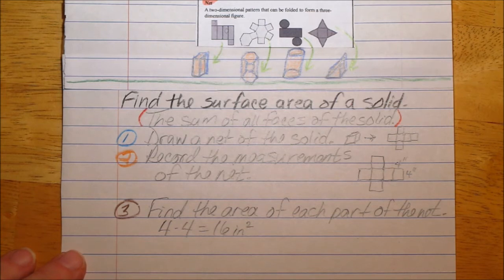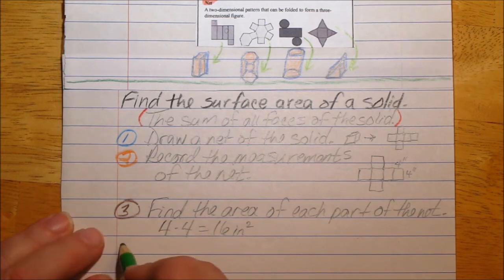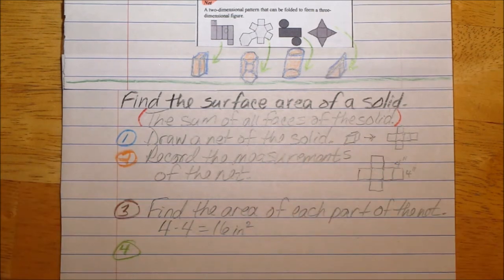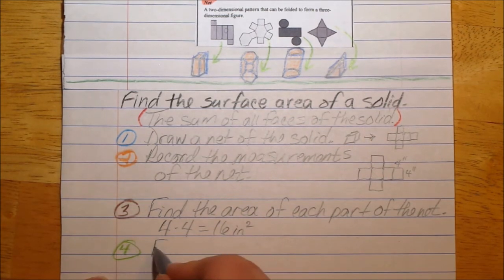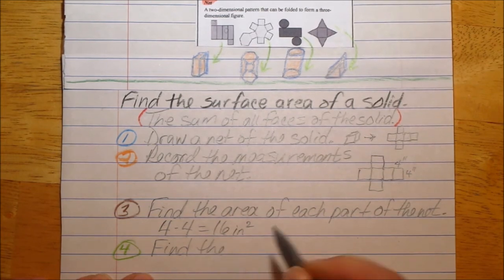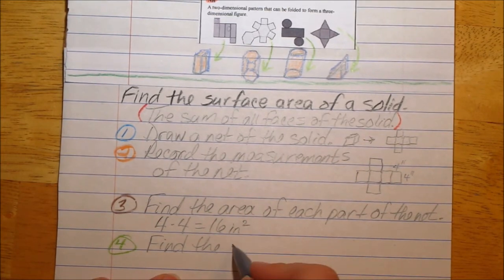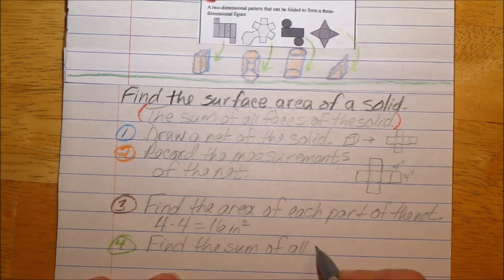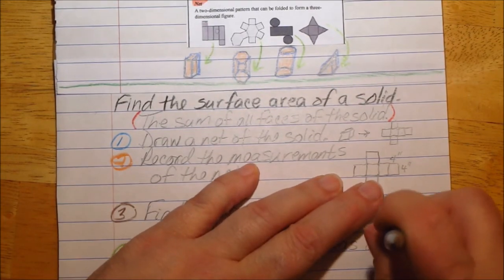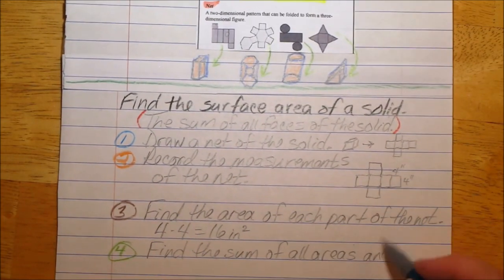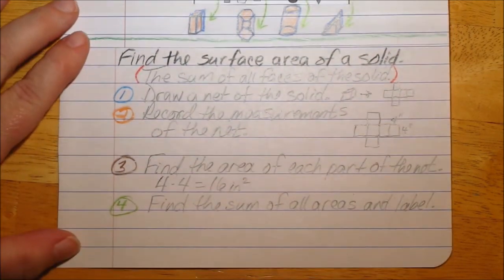All right, now, final step on this one, step 4, is to find the sum of all areas and label. Okay. All right, so find the sum of all areas and label.